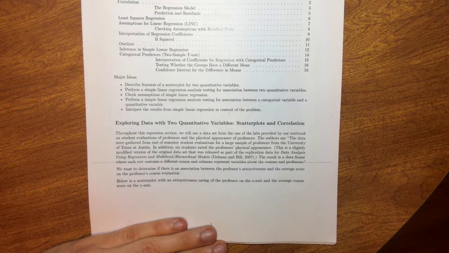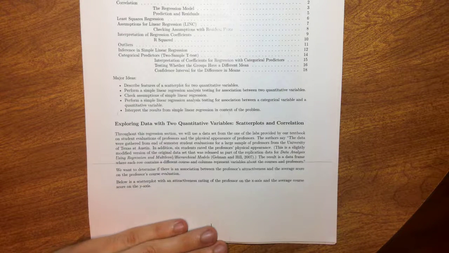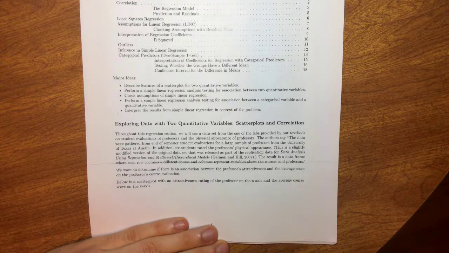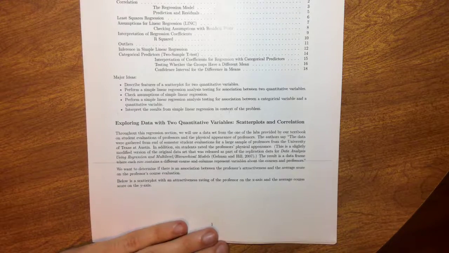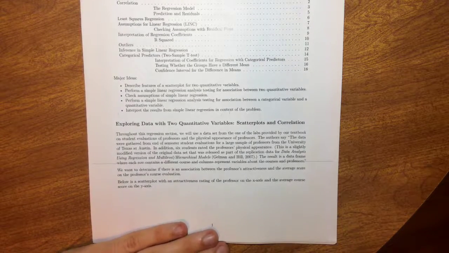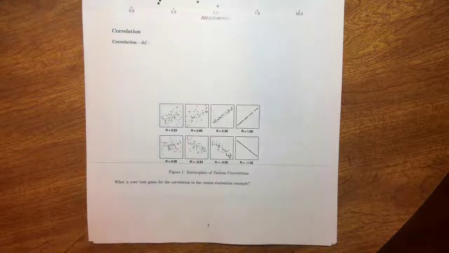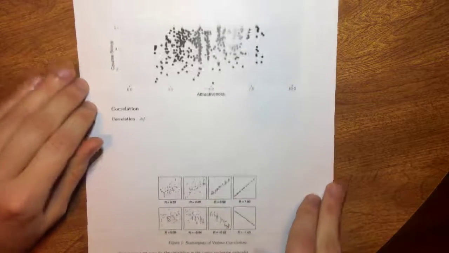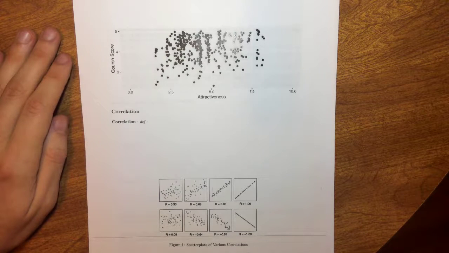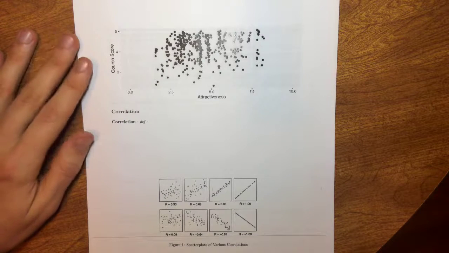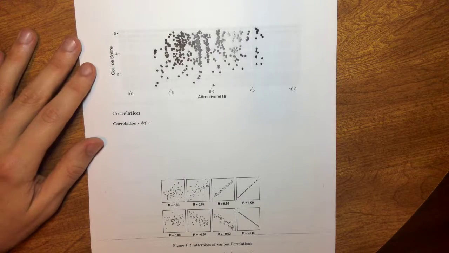Eventually one goal that we're going to have is to know if there's statistical evidence for an association between a professor's course score and his or her attractiveness. To start, I have this data, so how would I initially explore it? The common graph to make in this situation is a scatter plot.